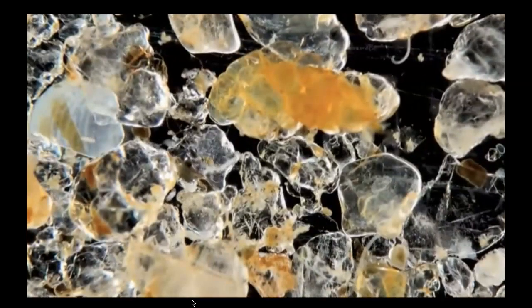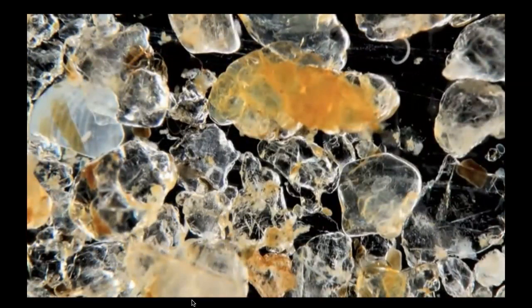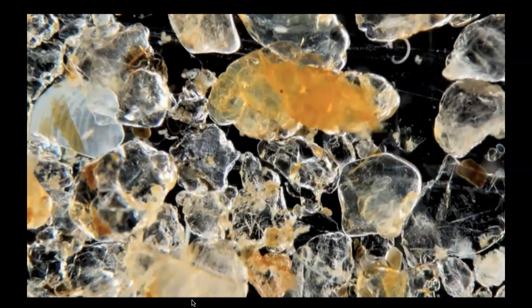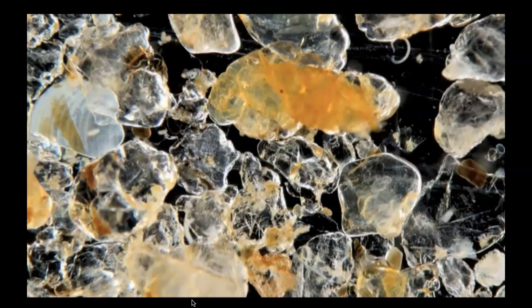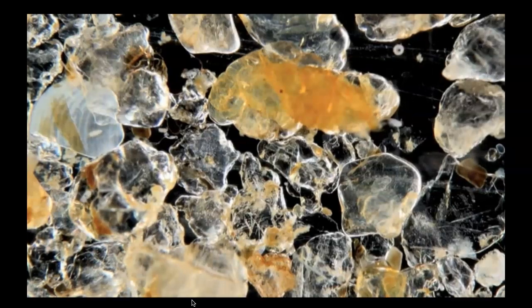But these relatively large animals are not alone in this place. In the tiny space between the sediment grains, there is a much more abundant and diverse fauna, invisible to the naked eye. They are small organisms, smaller than 1 millimeter, termed as meiofauna.